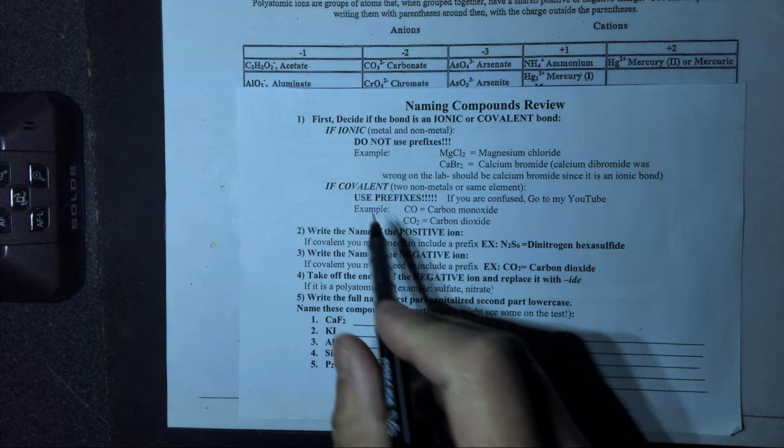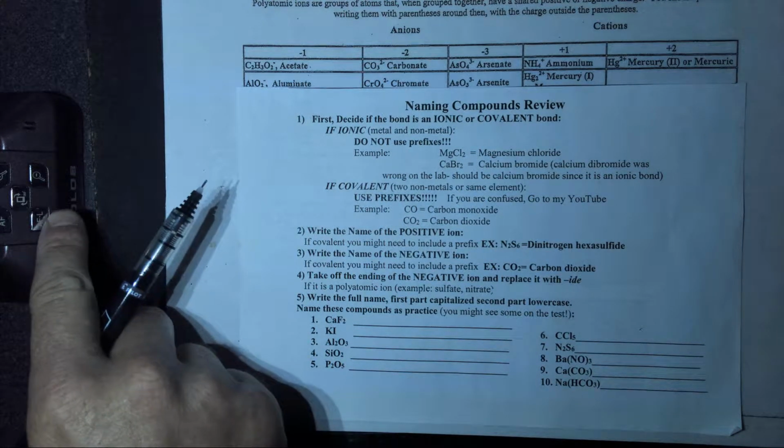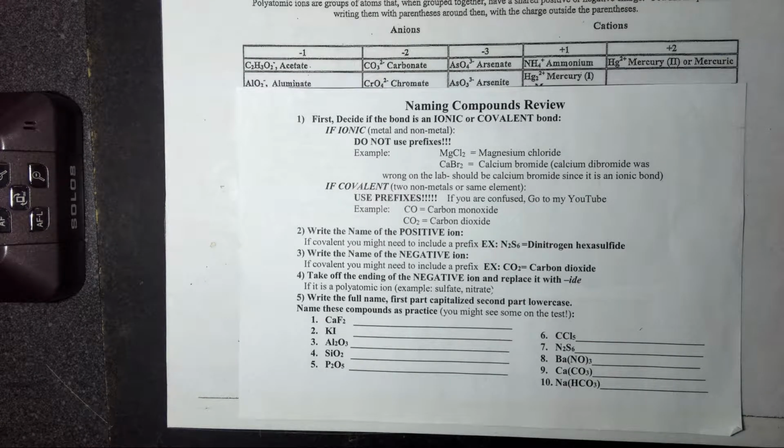If they're covalent, remember, covalent is a bond between two nonmetals. So both are to the right side of the stair step on the periodic table. And you name those a little bit differently than you name ionic, but they're actually a little bit easier, in my opinion. So that's the first step.